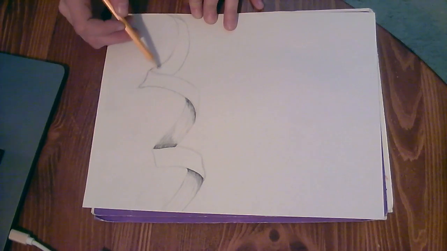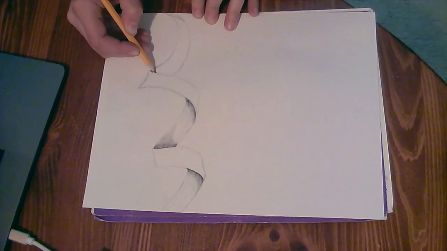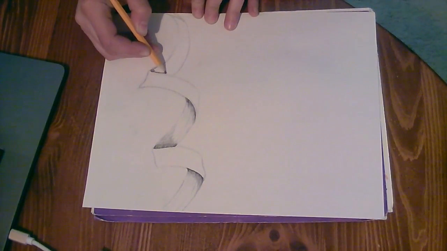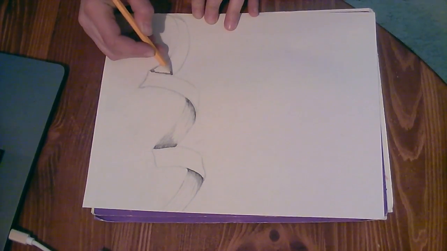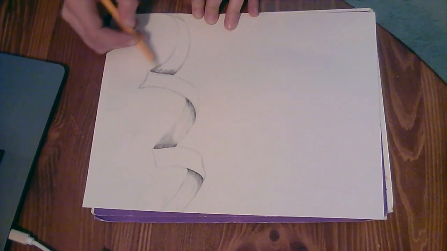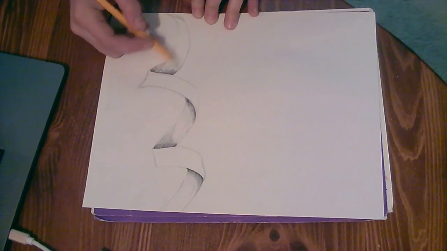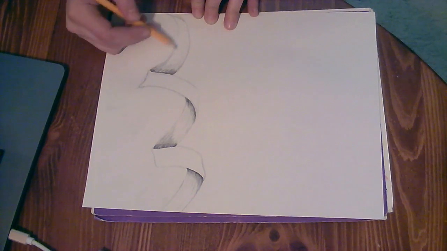All right, we got one more underneath part. Again, this is underneath, so I'm going to make this a little bit darker.